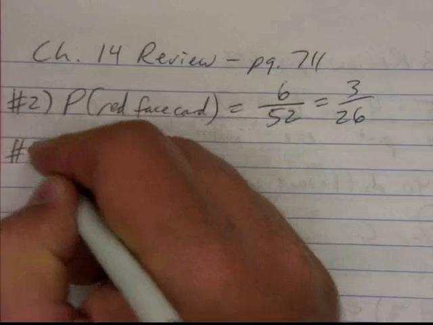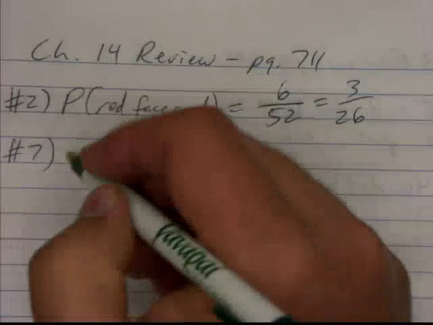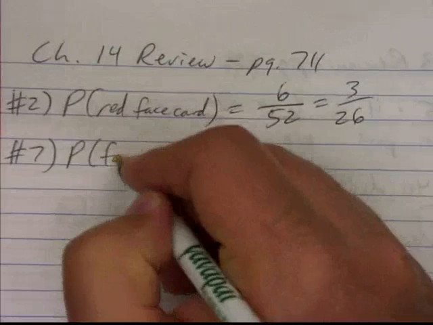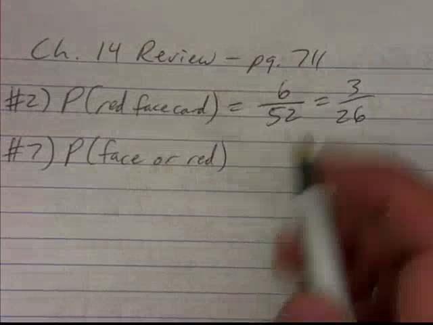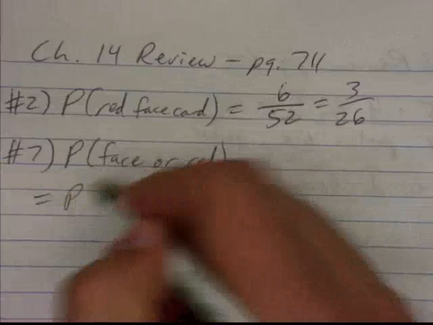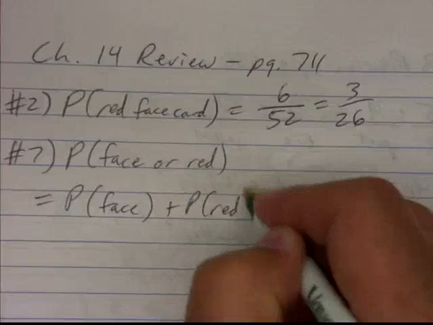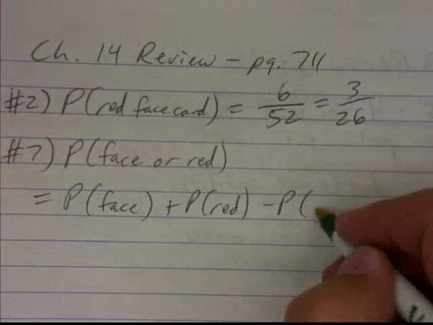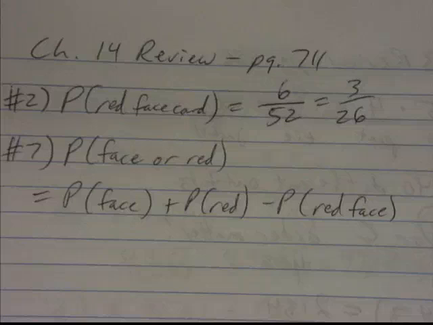Number 7 says, if a single card is drawn from a standard 52-card deck, what is the probability that we will obtain either a face card or a red card? Okay, a couple ways you could do this. Probability of a face or a red. Anytime we have this or in here, what we could do is say that's the probability of a face plus the probability of a red minus the probability of both, because we're going to end up overcounting.